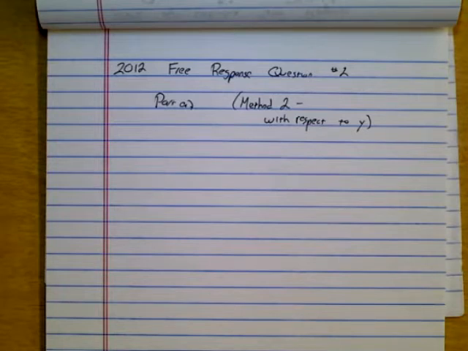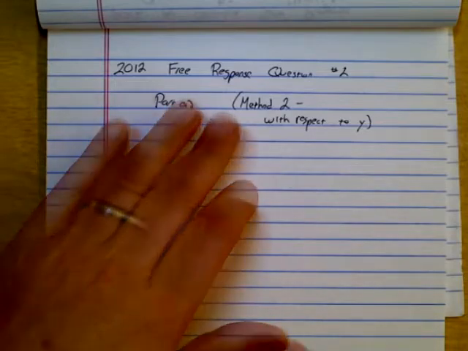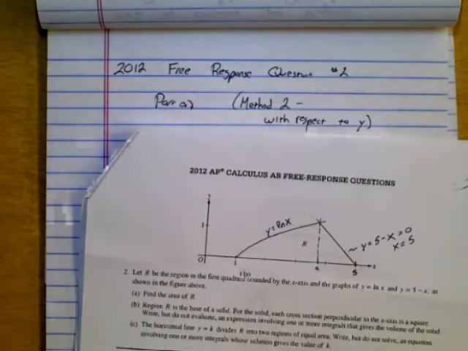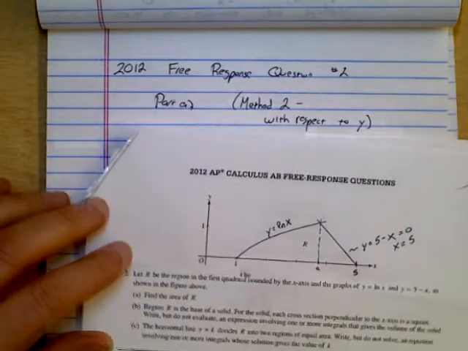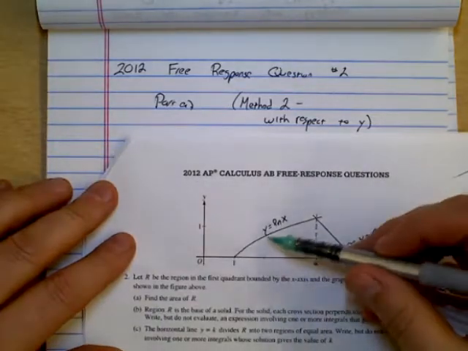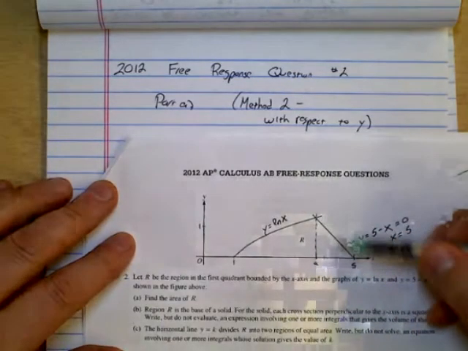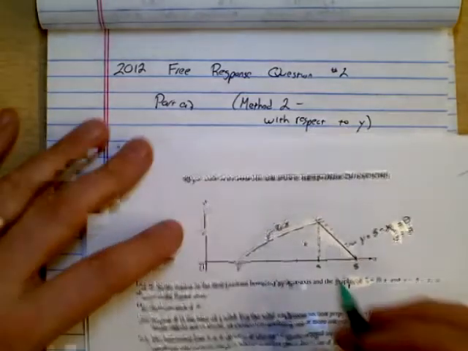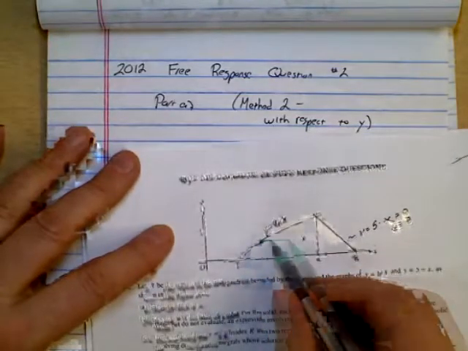This is 2012 free response question number 2, still on part A, now a second method, method 2, with respect to y. So now we're going to look at a second method to do this that is probably going to be shorter if we're good at integrating with respect to y, because when we integrated with respect to x, this figure is complex with respect to x. It's made up of two distinct regions. But if I integrate it with respect to y, then it's a simple region.